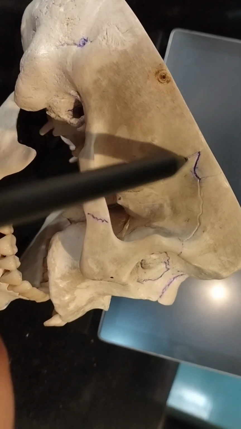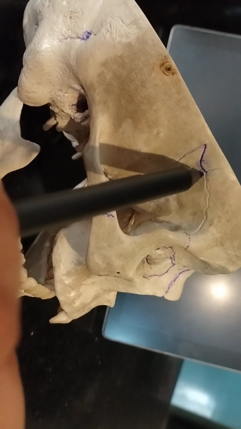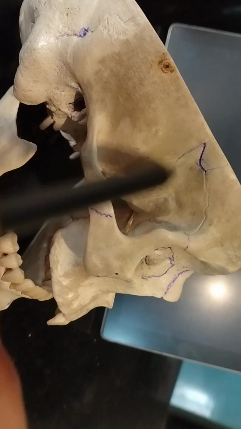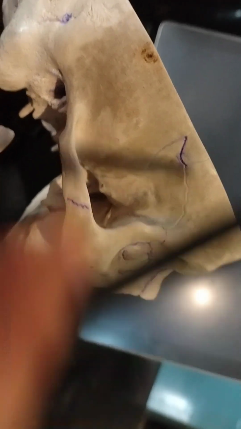The pterion, I forgot to mention this, it's very important. The pterion has the middle meningeal artery and vein, and if there's trauma to this part, the pterion, we will get an epidural hemorrhage.